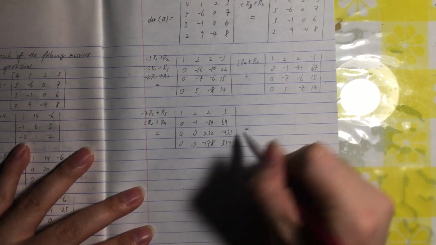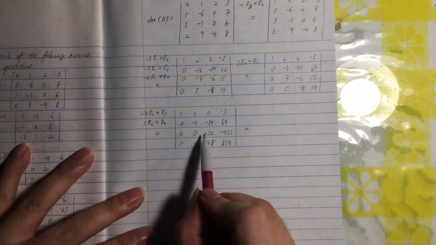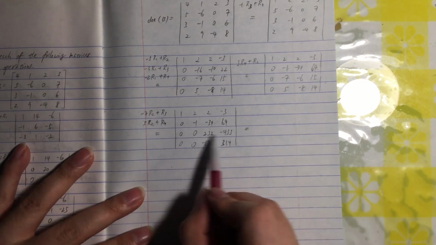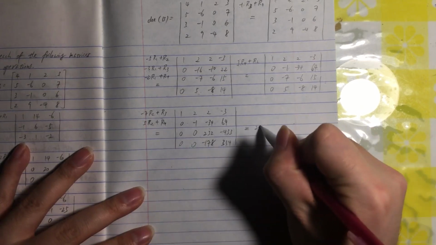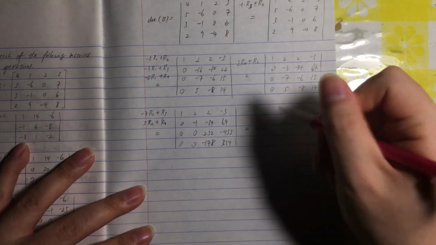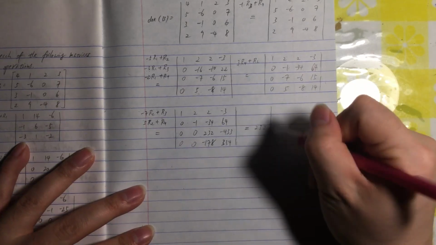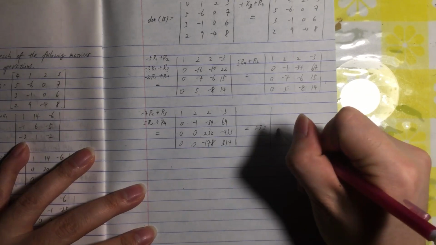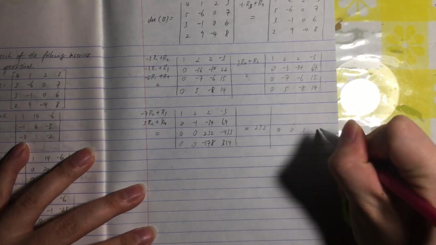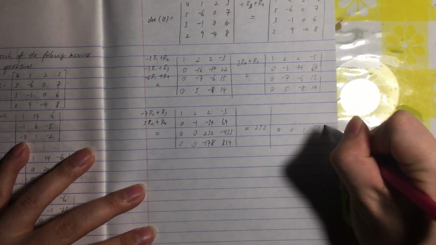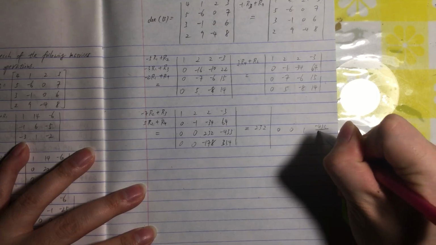If I divide the third row by 232, think of it as pulling out 232 from the third row. That's 232 times the determinant of the matrix with 0, 0, 1, and negative 433 over 232.